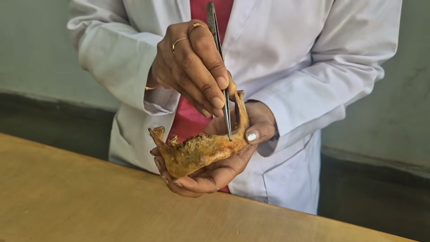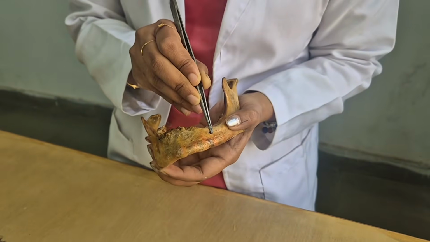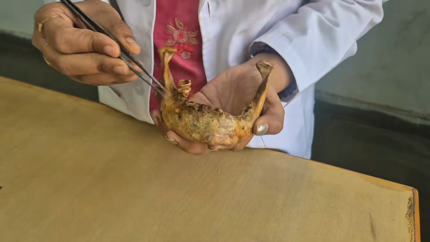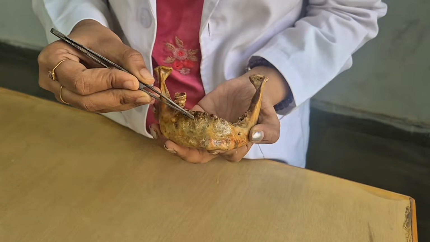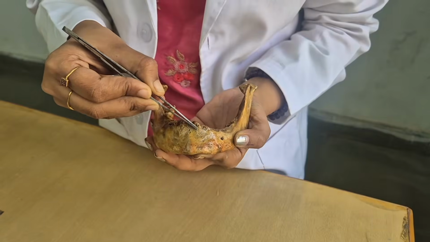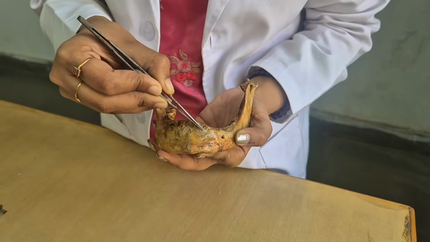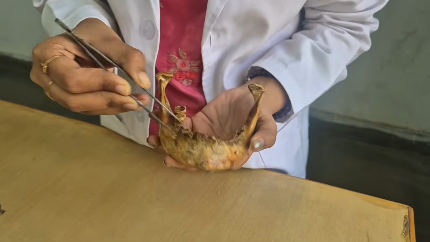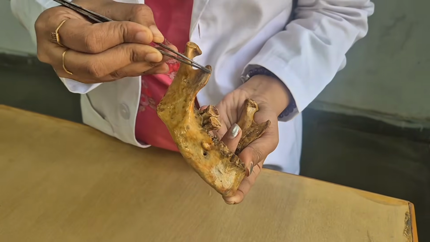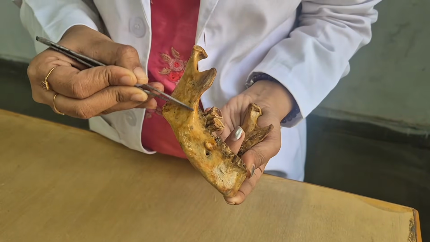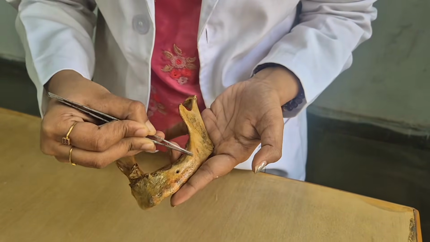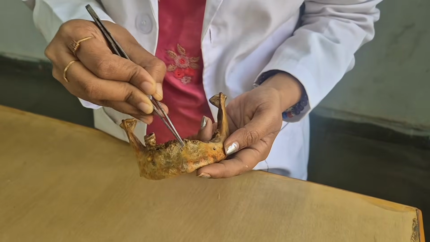This is the mental foramen, through which the mental nerve and vessels pass. Just below the incisor teeth you have a shallow depression known as the incisive fossa. This is the continuation of the anterior border of the ramus. Continuing from this anterior border is a faint ridge called the oblique line, which you can see on either side. This is the oblique line and this is the incisive fossa.